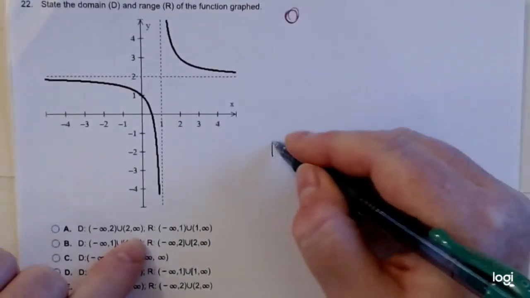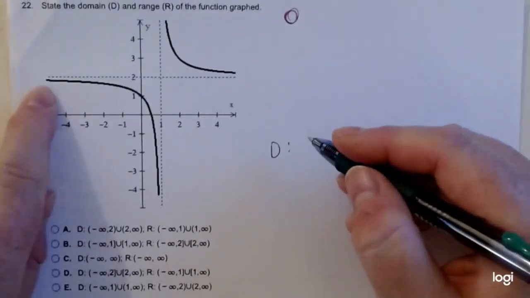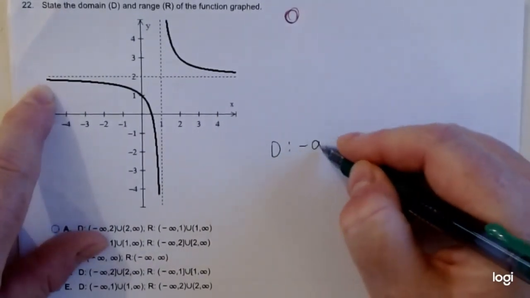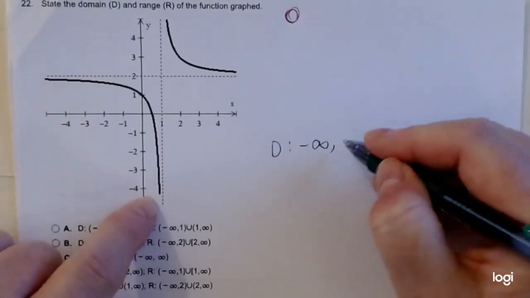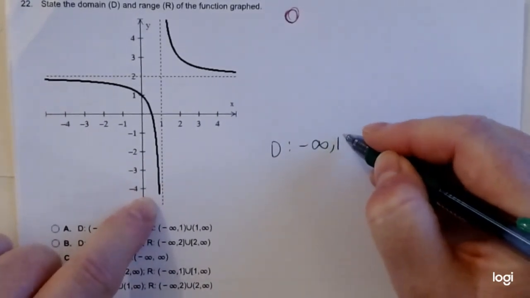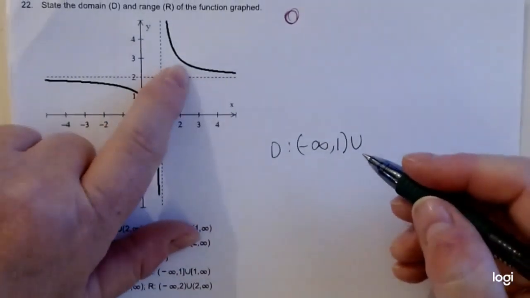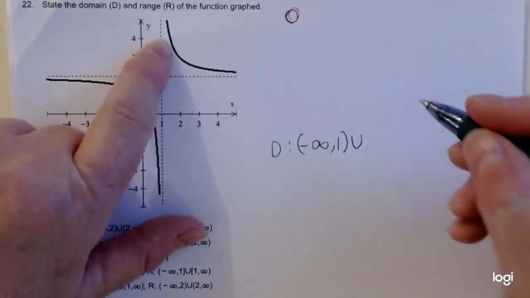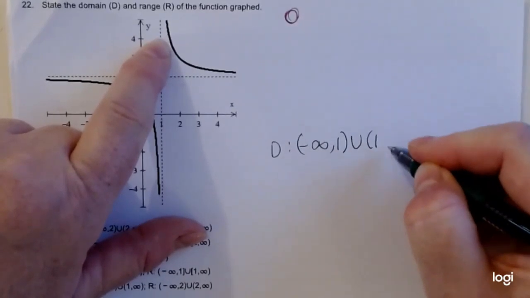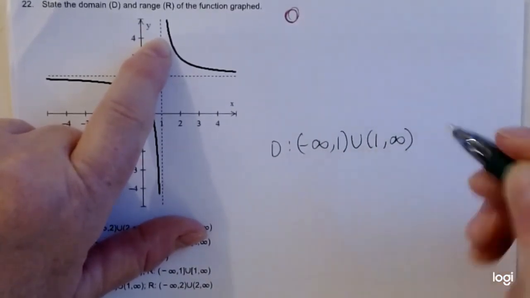So in the domain, it goes from negative infinity over here. It comes up to 1, and it can't cross 1, so we use a parentheses. And then we join that up with what's going on the other side. It starts just on the other side of 1 and goes to positive infinity.